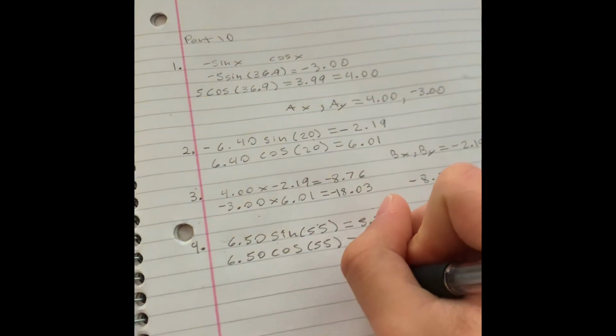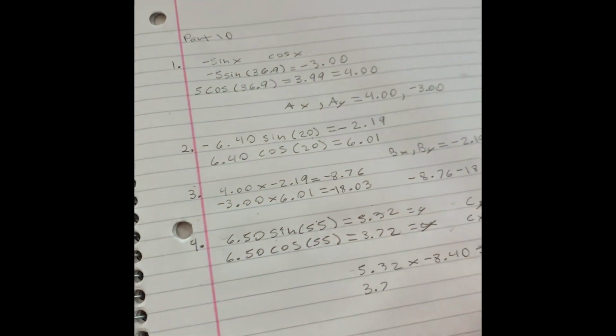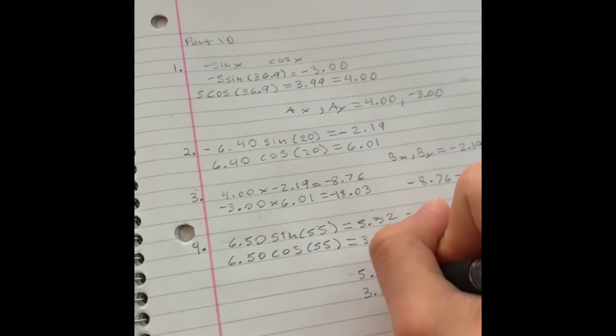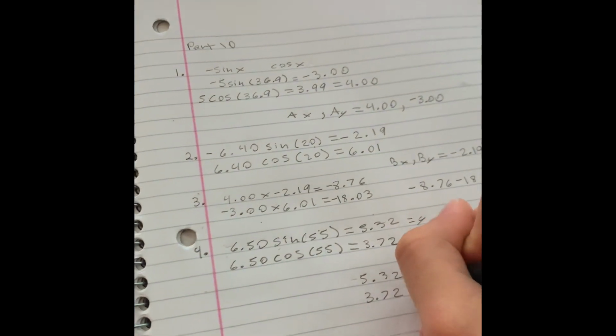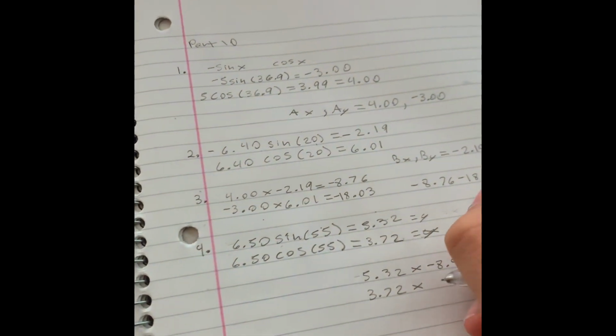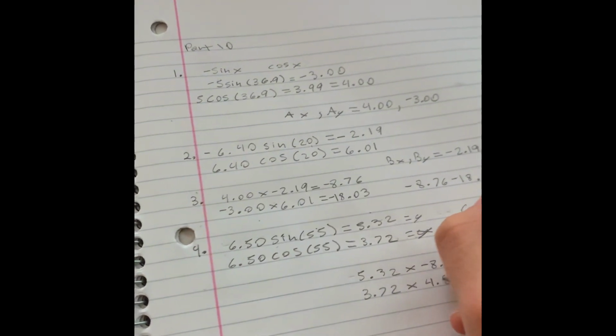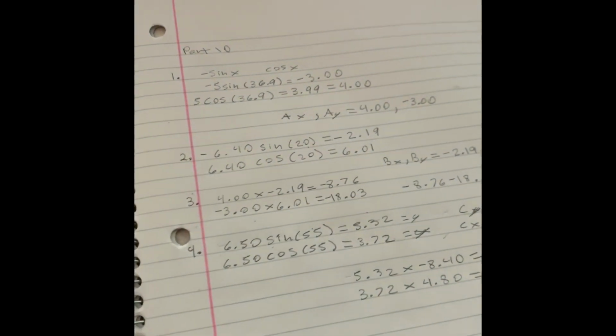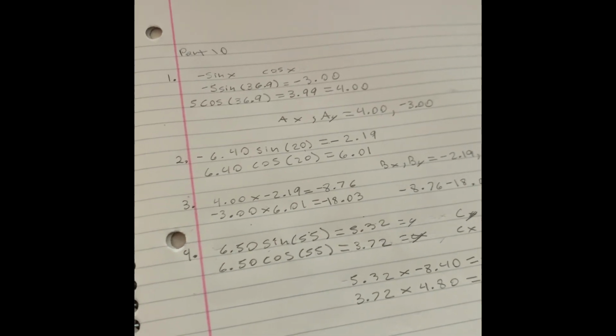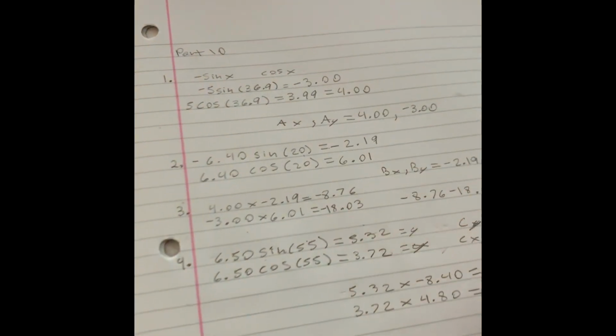And then we'll do it for our x. It's 3.72 times 4.80. That will give us 17.856.